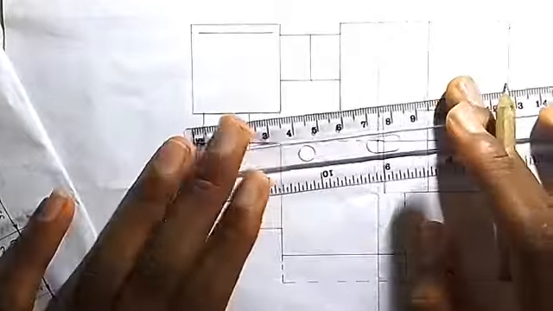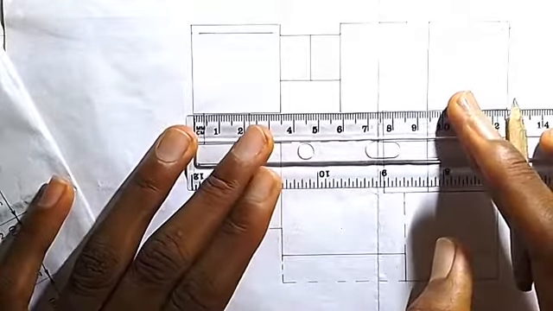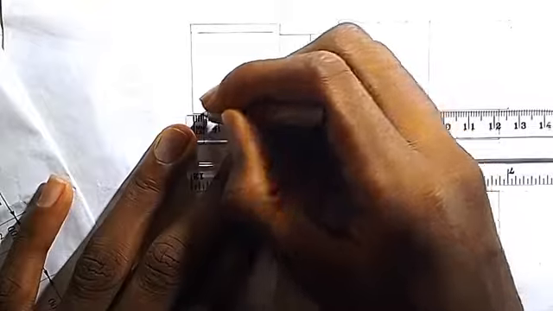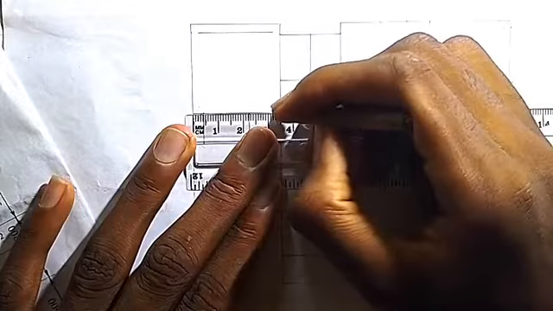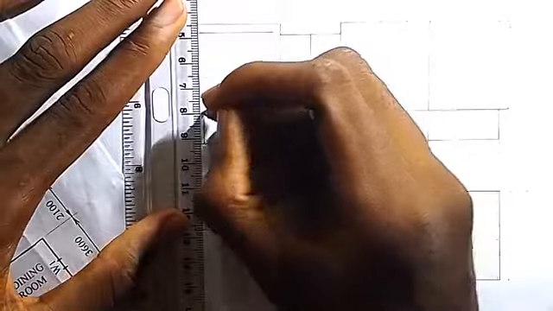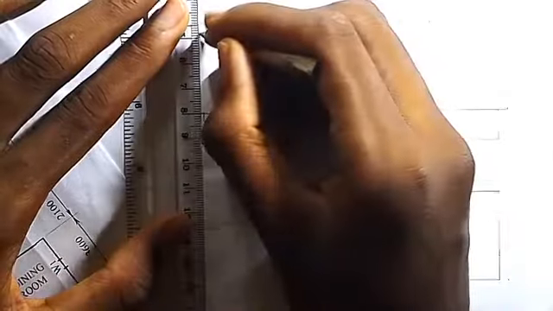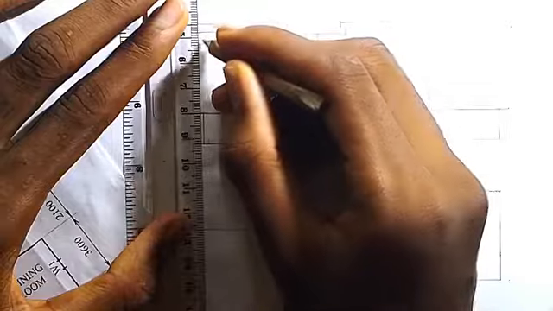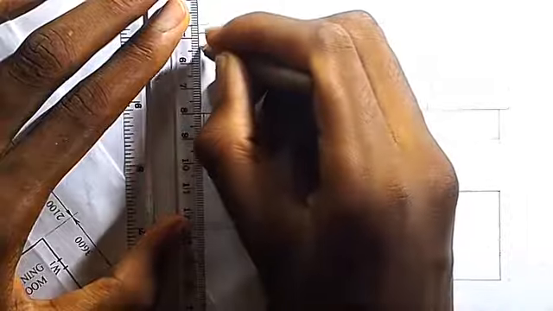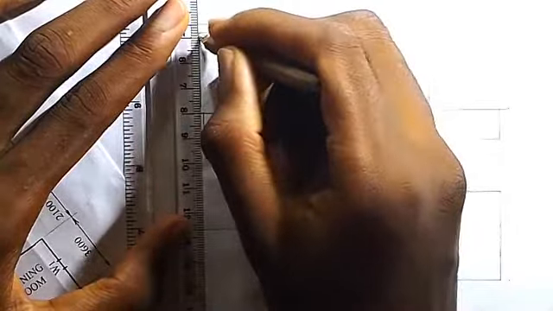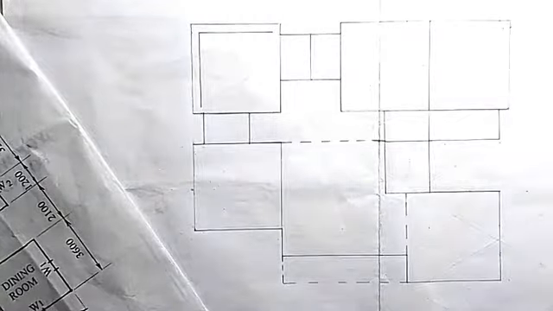So now I have to do the same for here. Let's first complete this inside wall for the bedroom. So we'll come here and mark 0.3. Then we'll mark 0.3 here. Good. So we'll mark 0.3 here. Then we join the line. So after that, we'll come to this other wall.